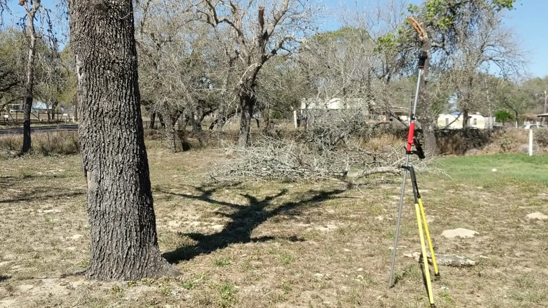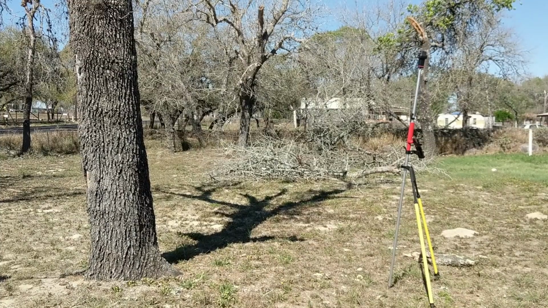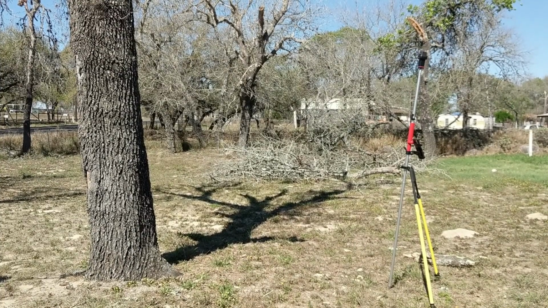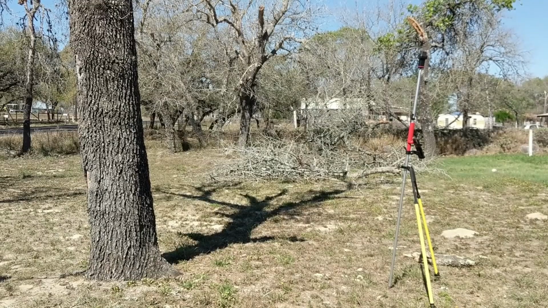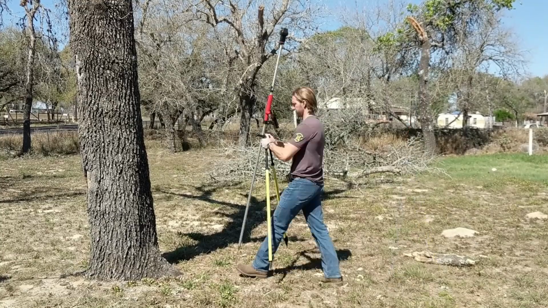Now we can collect all the trees on the property. For collecting trees, if you really want to get down to it, you can triangulate just like we did with the one feature. But as far as a tree goes, it's not that important to get the exact center of a tree. You can just get right next to it as close as possible, especially for a workflow like this.